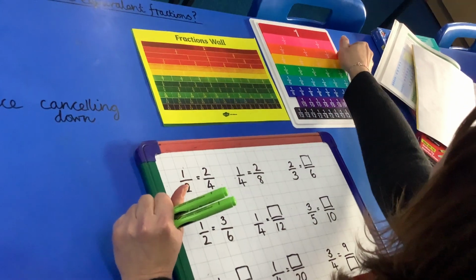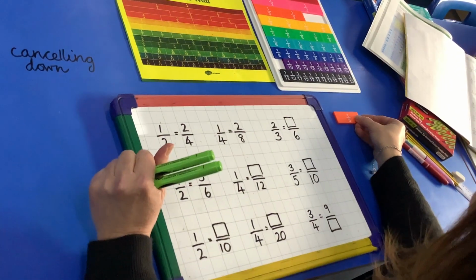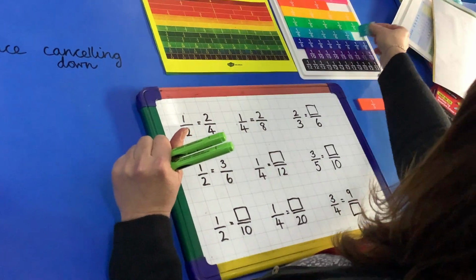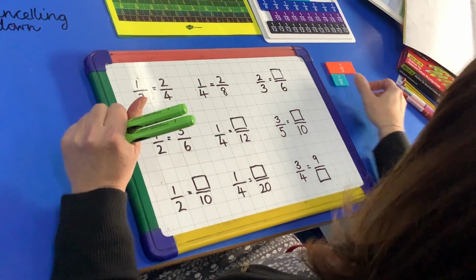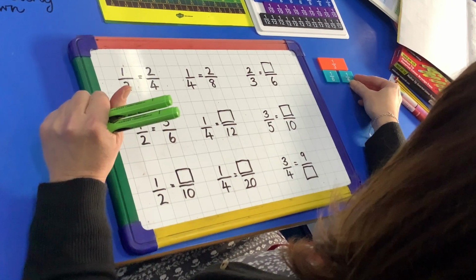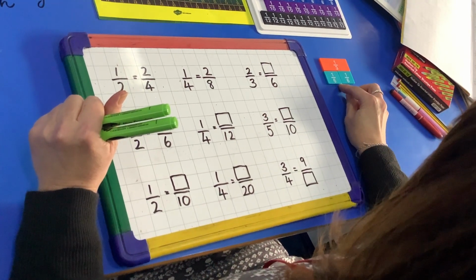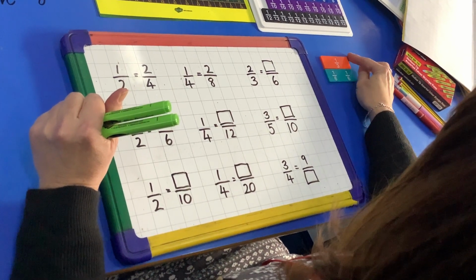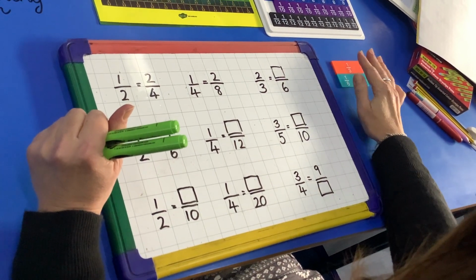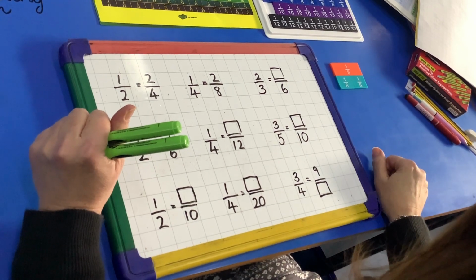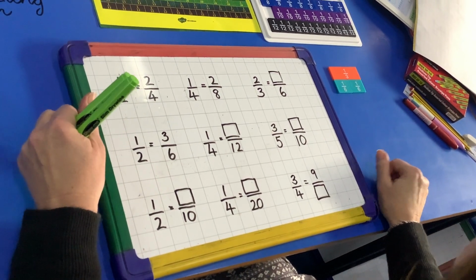So I'll just pick one here. We've got a third. And hopefully by now you know that this word equivalent means equal. We can see quite easily that a third is equal to 2/6. There we are, they're exactly the same size. So the fraction's written differently, but they are equal fractions, equivalent.